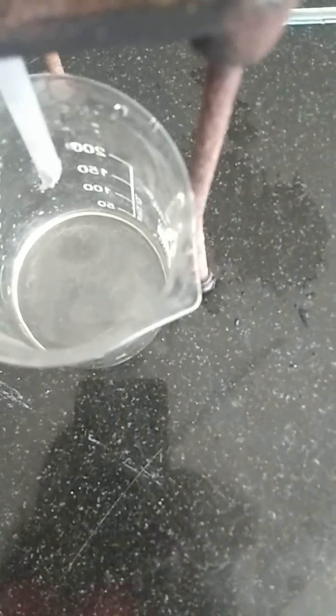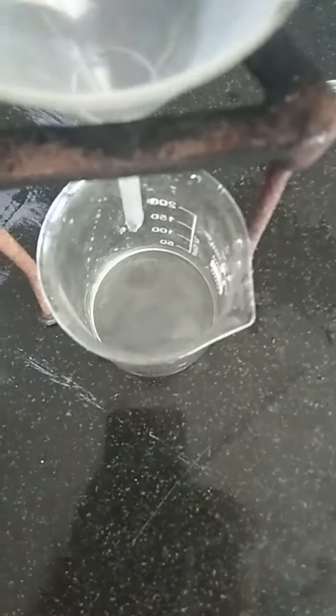See, all the dust material or the solid sand material was left in the filter paper, and at the bottom we got only the clear water. So this is how your filtration process takes place. So clean water is filtered, and the residue, this left sand material, is the residue left in the filter paper.